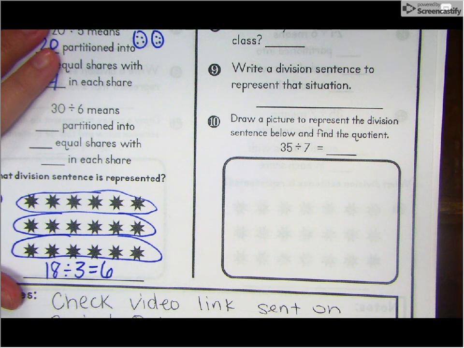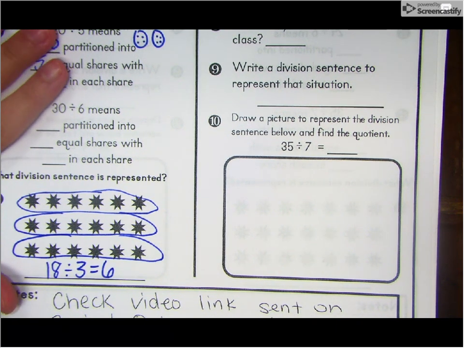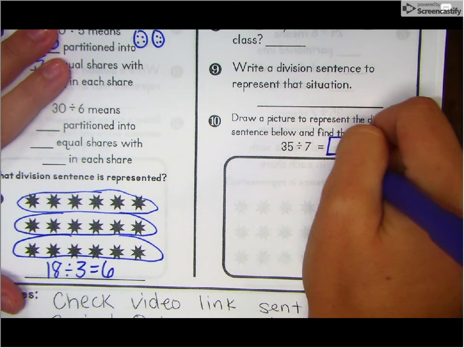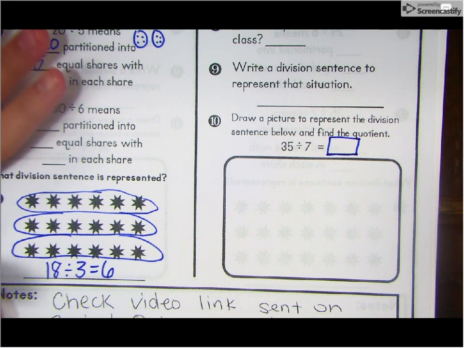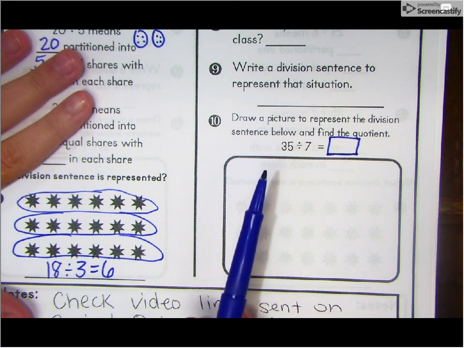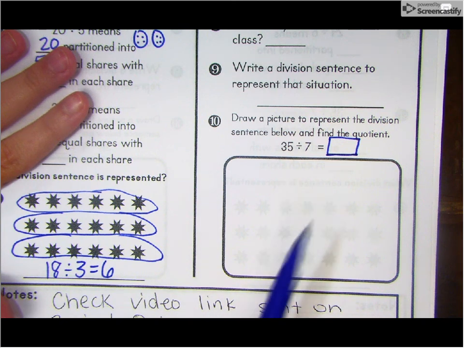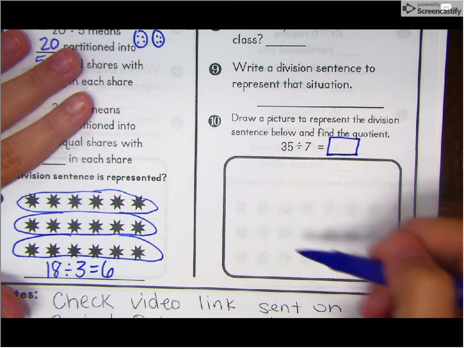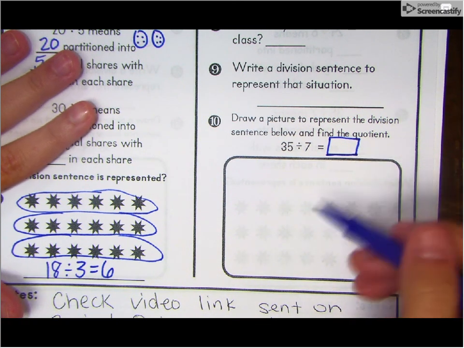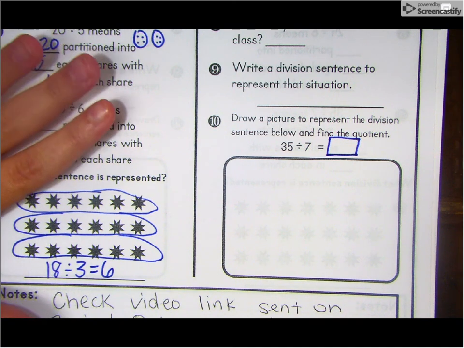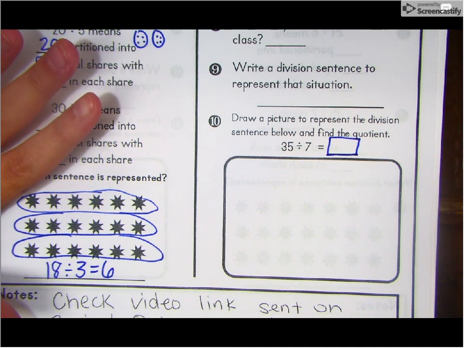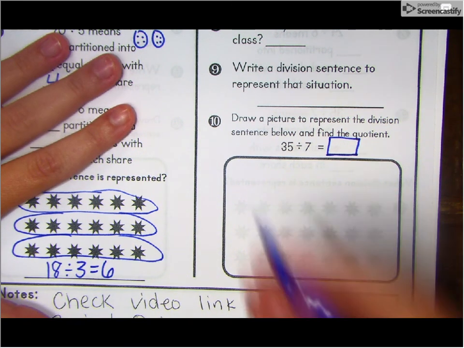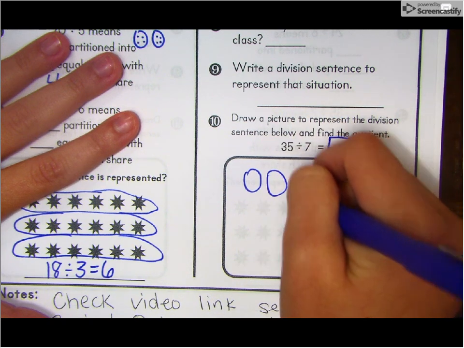It says, draw a picture to represent the division sentence below and find the quotient. The quotient is just the answer. Whatever the answer is, that's what the quotient means. So we can draw several different pictures to represent 35 divided by 7. We could draw an array, and that would mean there are 7 rows, and figure out how many go in each row. Or we could draw equal groups. So that's what I'm going to do. It doesn't matter how they draw it, as long as it has 7 groups with 5 in each group, which we'll find out.